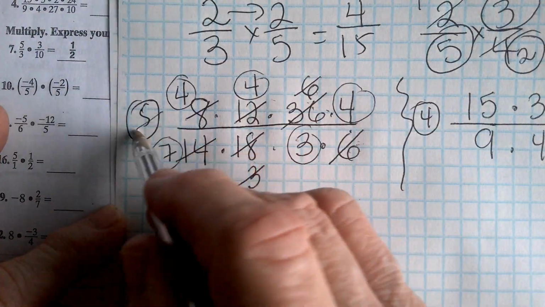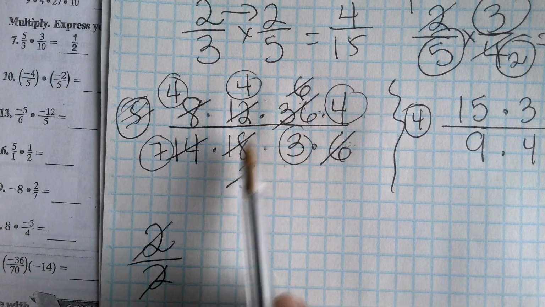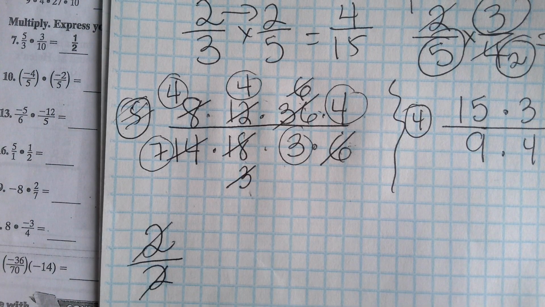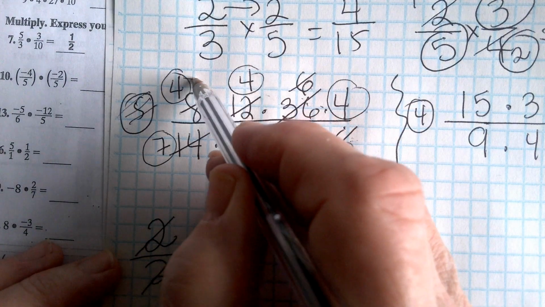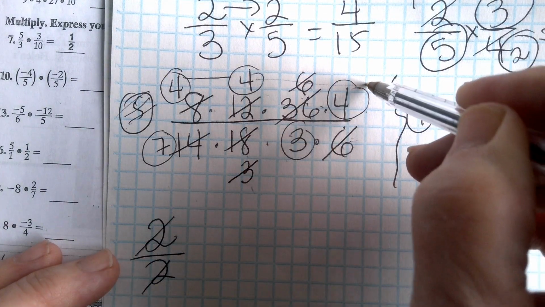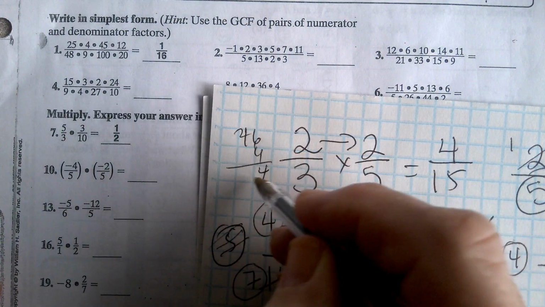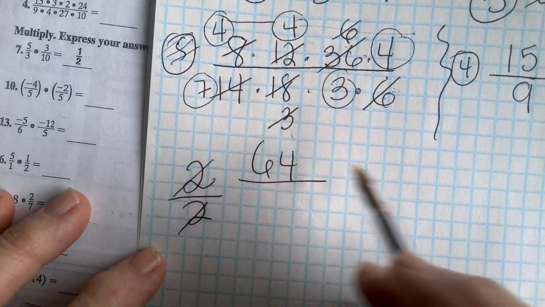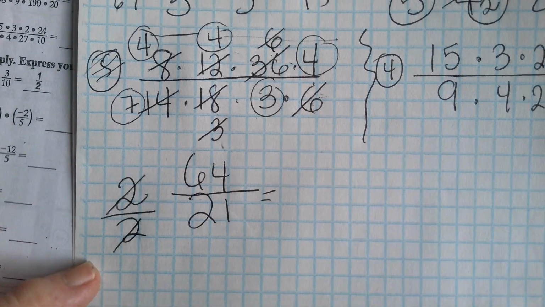And by the way, I'm going to cross this out because that's not part of the problem. All right, so does 4 go into any of these numbers down here? No. Who knows what we have to do then? Multiply straight across. Now we can multiply straight across. It's a little bit more manageable. So 4 times 4 is 16. Does anybody know what 16 times 4 is? 64. And if you need to check that, 16 times 4 is 64. So that is going to be 64 over, what is the bottom number? 21. Very good.